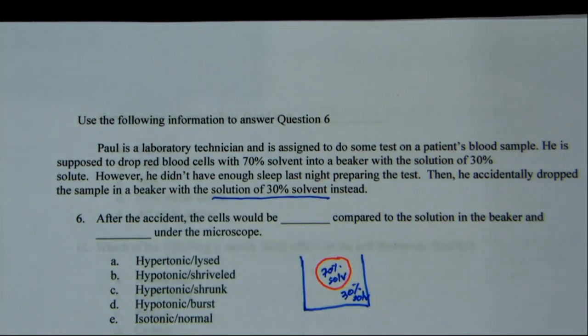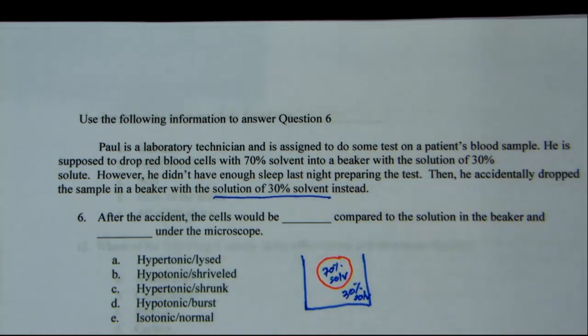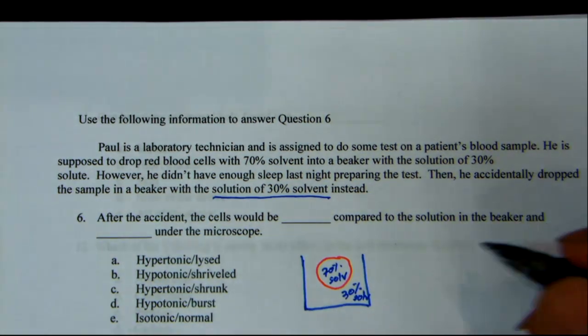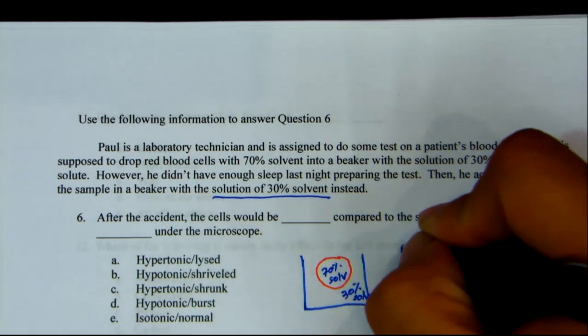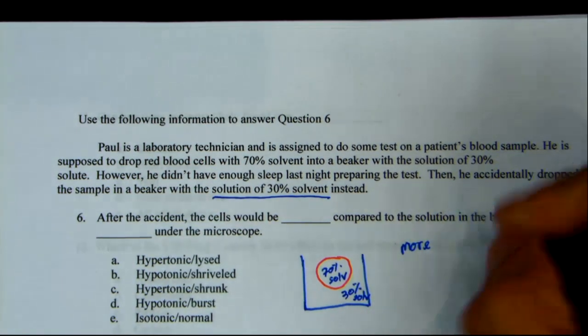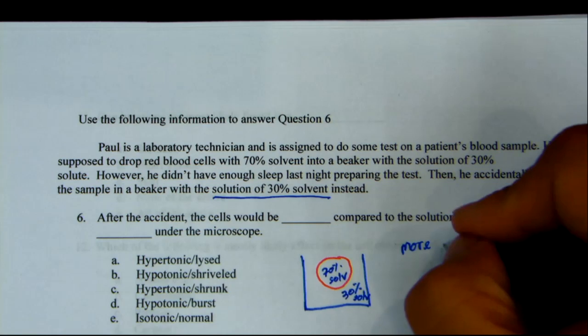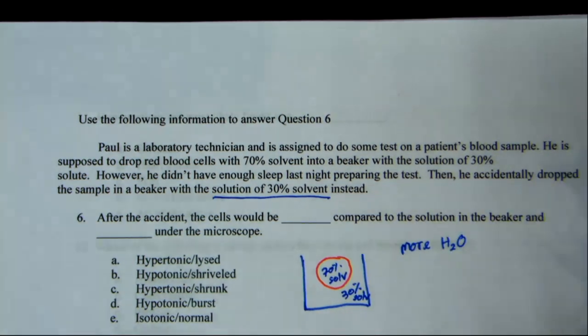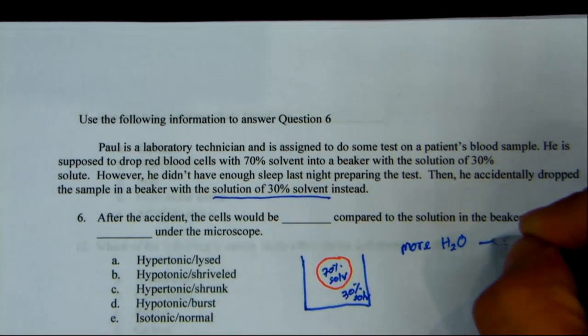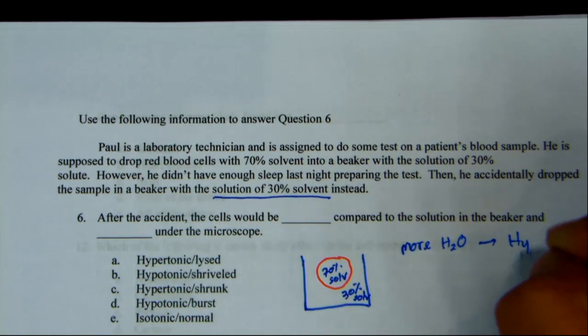So from here, we know how to calculate how the water molecules move, right? If you don't remember, the cell is hypotonic, right?